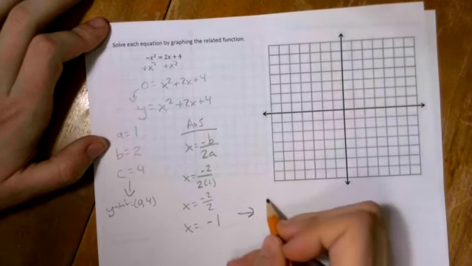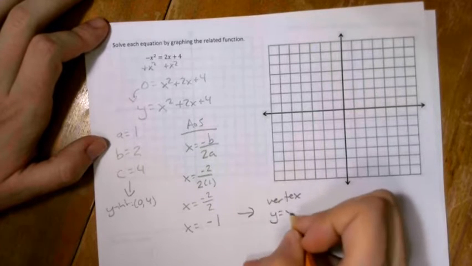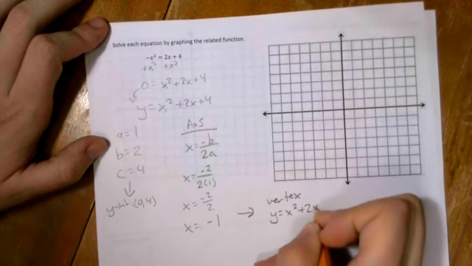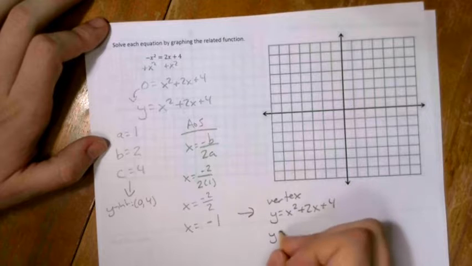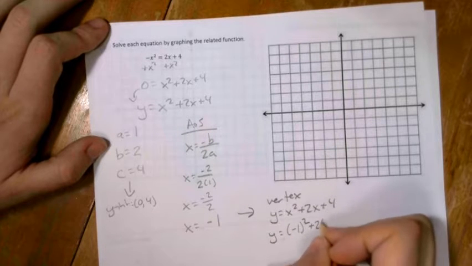Now I need to plug that in to find my vertex. Our equation is y equals x squared plus 2x plus 4. So we plug in negative 1 everywhere we see an x.